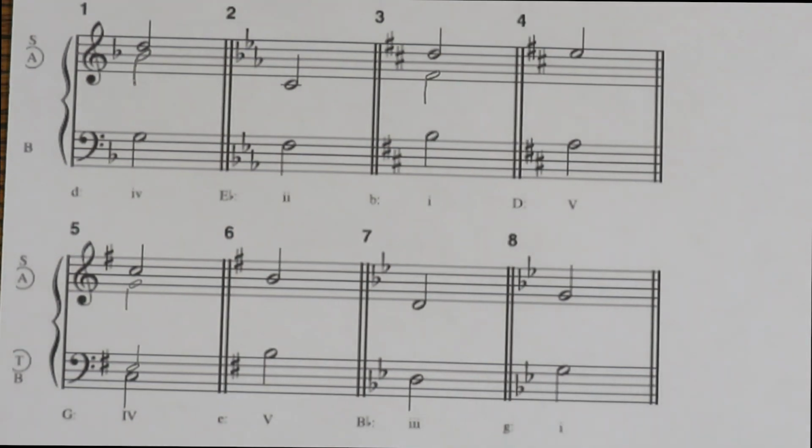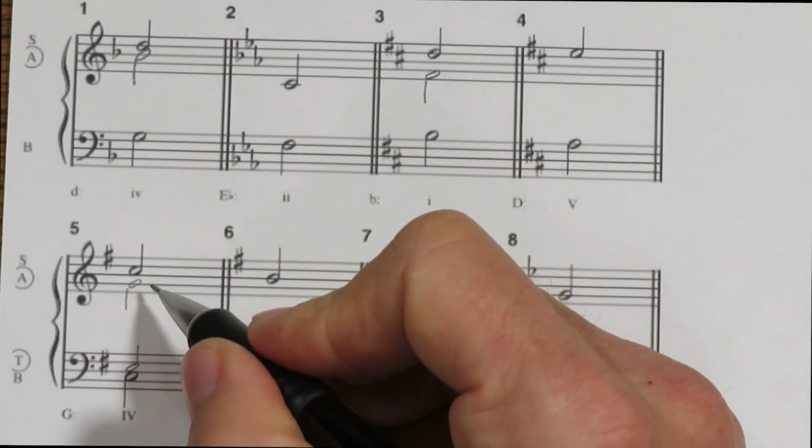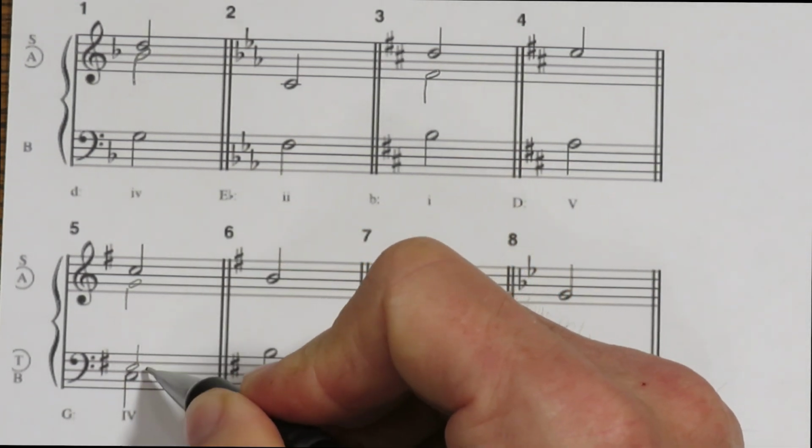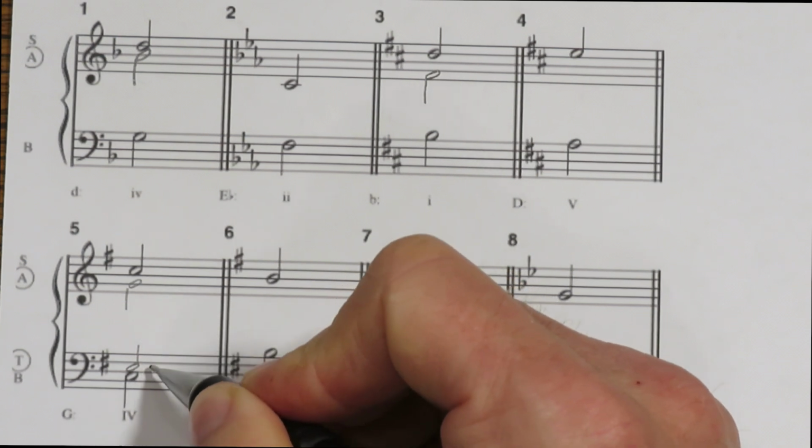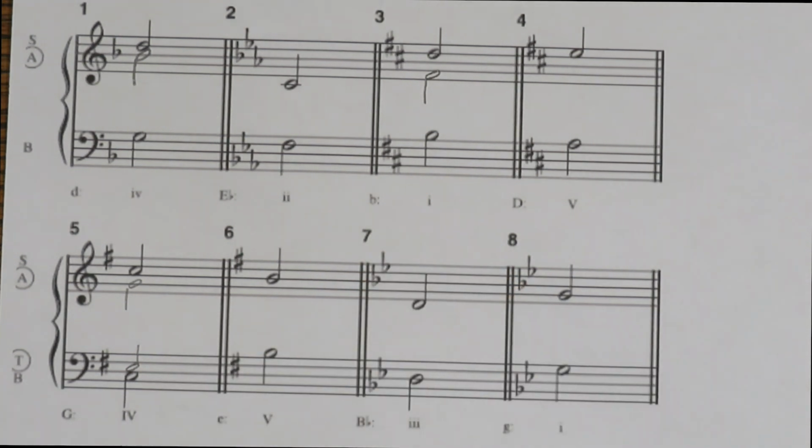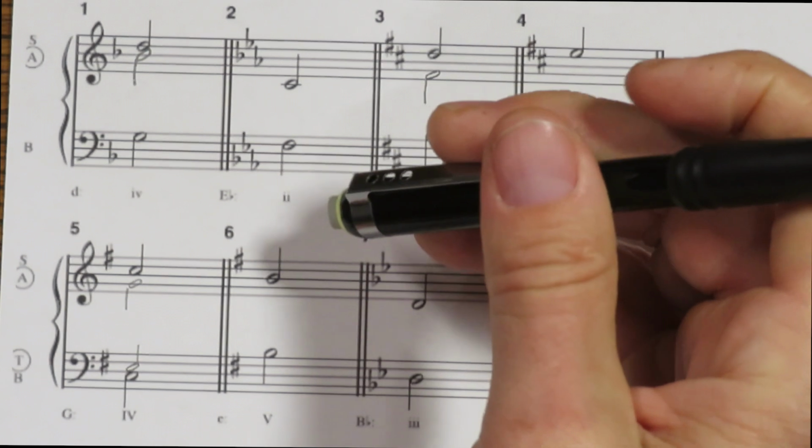How does that look? Well, if you look closely, you can see that there's a spacing error between the alto and the tenor, right? That's more than an octave. So we don't want to do that. What if we just switch the voices?